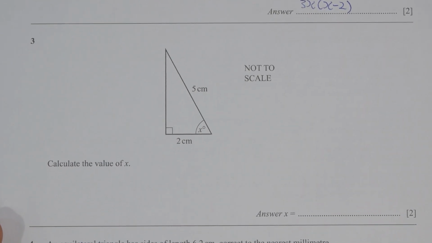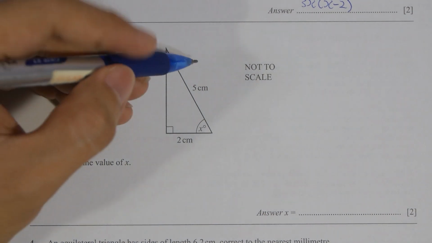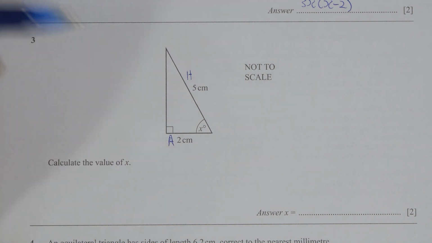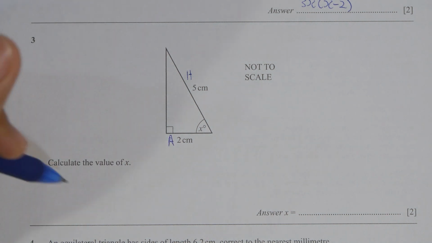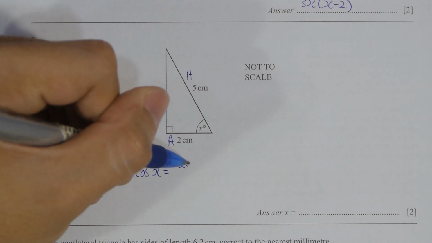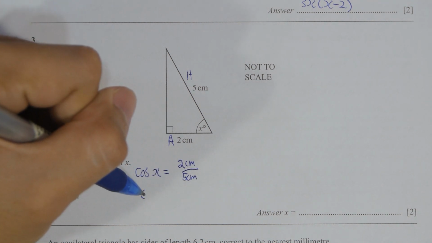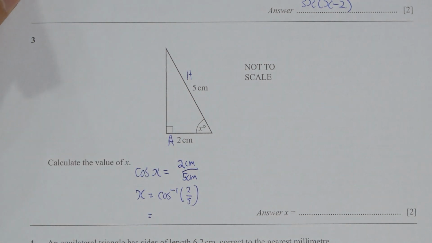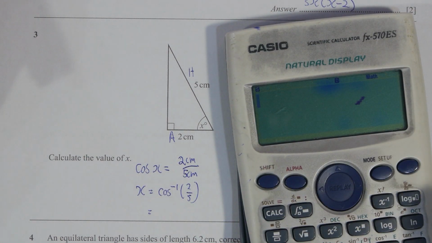Question 3. For the x angle, we have 2 as our adjacent and 5 as our hypotenuse. So cosine x equals 2/5. Running the cosine inverse formula, we will get the angle as 66.42.